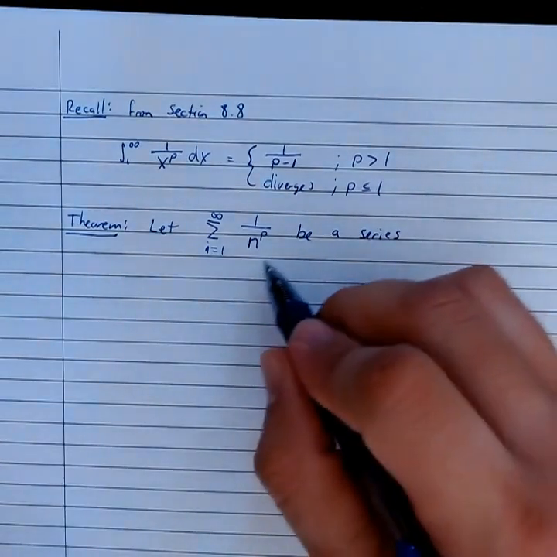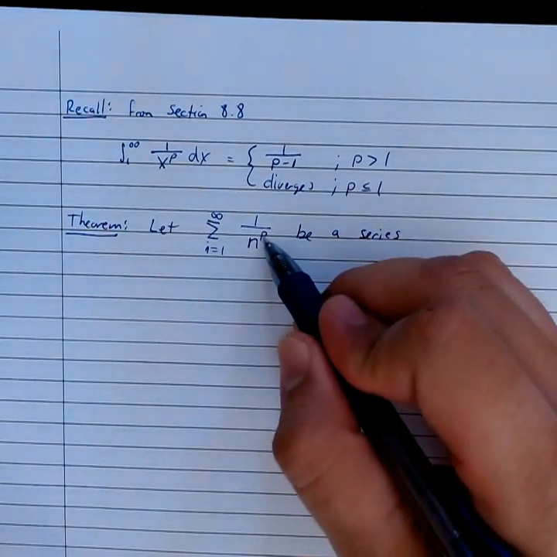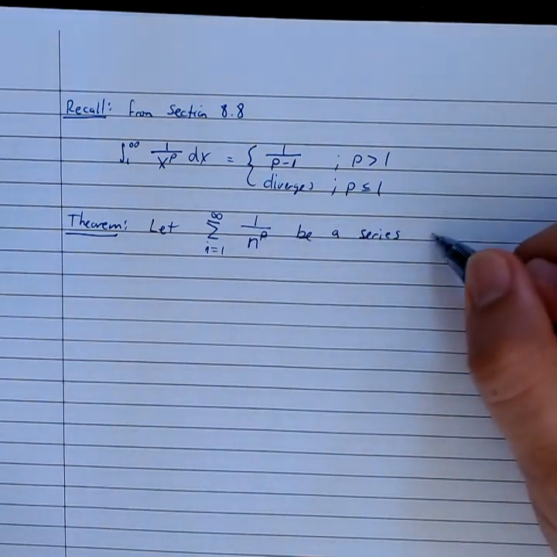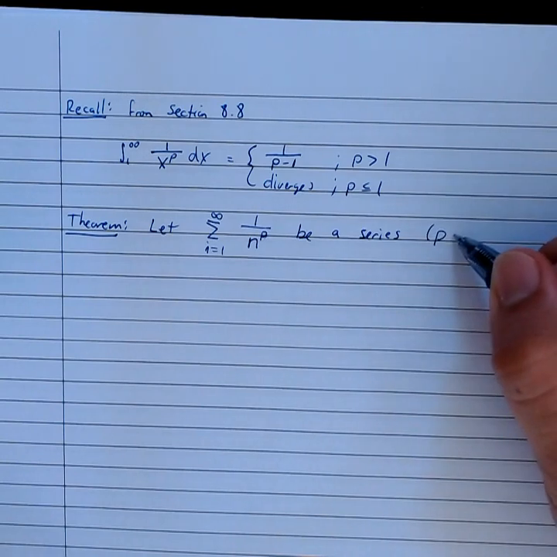Here we have a name for this. This is called a p-series for obvious reasons. And it's got a variable here, which we're going to call p. So this is called the p-series.